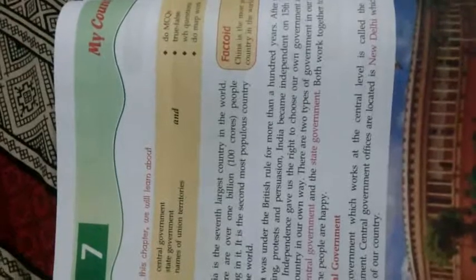So there are two types of governments in our country. The first one is central government and the second one is state government. Both work together to ensure that people are happy. To make people happy, for smooth functioning, the government works.